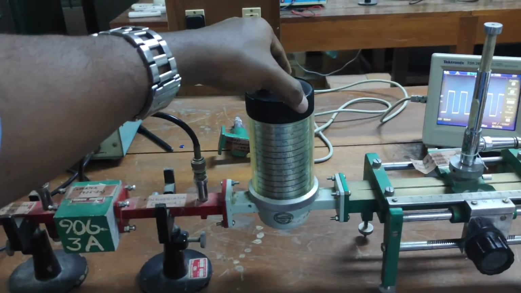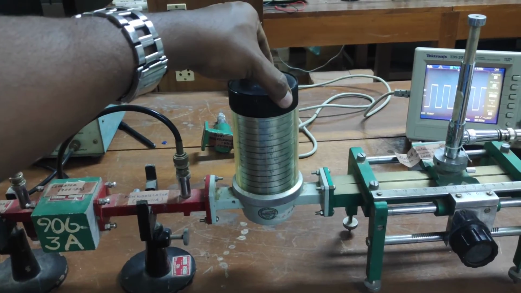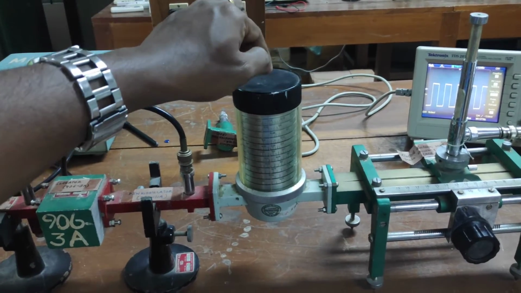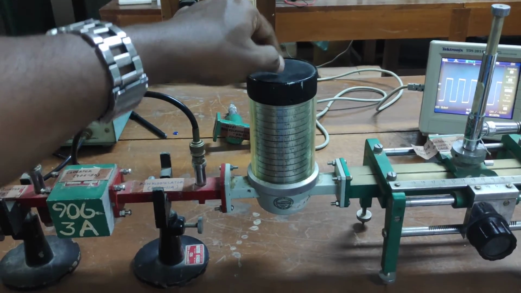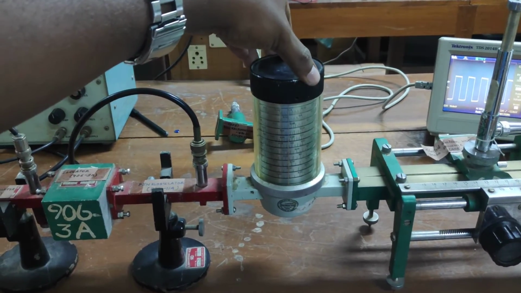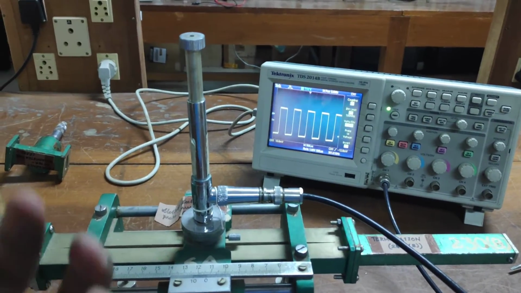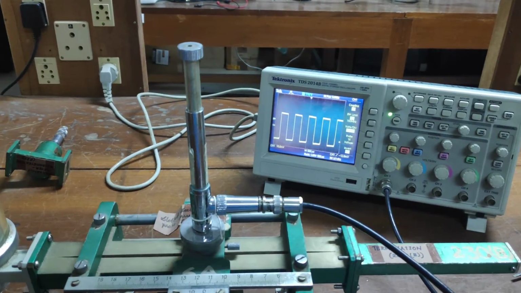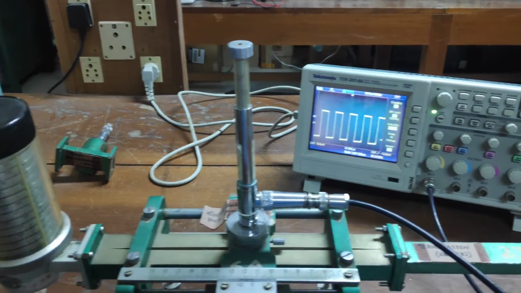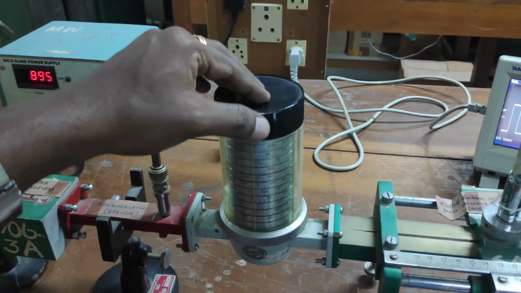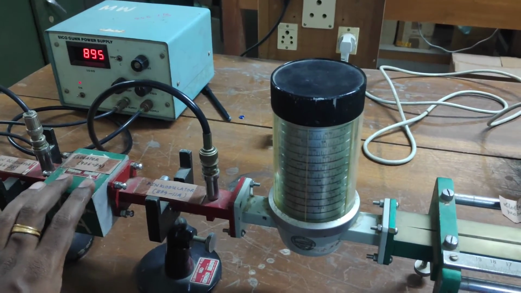So here we can move the frequency tuner to change the tuning frequency of this tuner. At a particular frequency of this tuner, we can observe a dip in the output signal, or a reduction of output signal power. That means the tuner is tuned to the actual signal frequency.